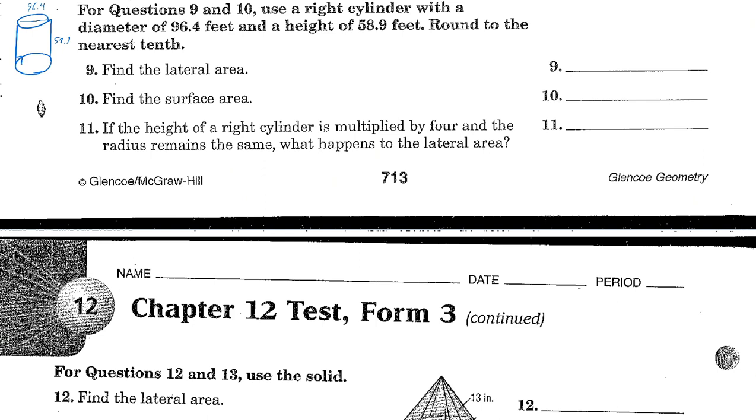Okay, so let's find the lateral area first. Well, remember the total surface area is 2 bases plus the lateral area, or in other words, 2 bases plus, that's a plus sign, perimeter of the base times height. Or in this case, it's 2 pi r squared plus the perimeter, 2 pi r, times the height.